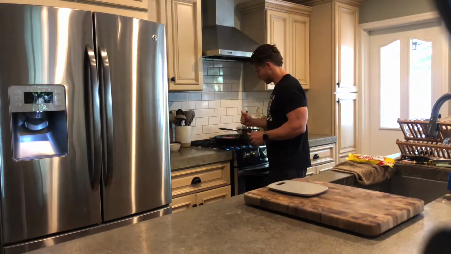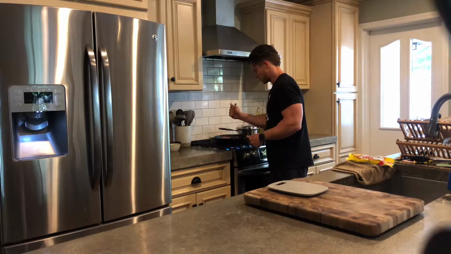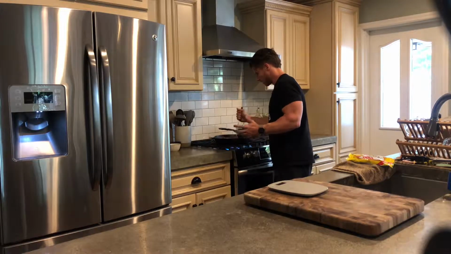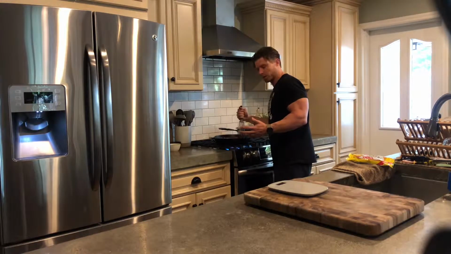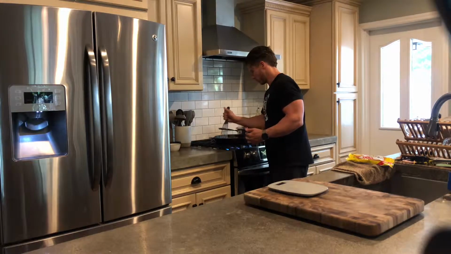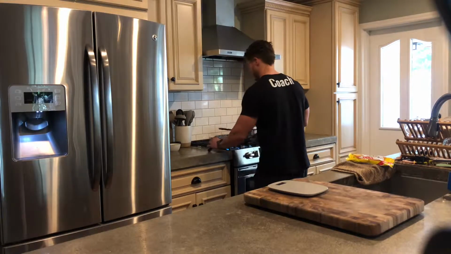Chop, so I'm gonna chop it up really small. That's just how I like to do it. If you like it a little bigger, that's fine too. As long as you can break it up into chunks, measure it into chunks, you'll be good.